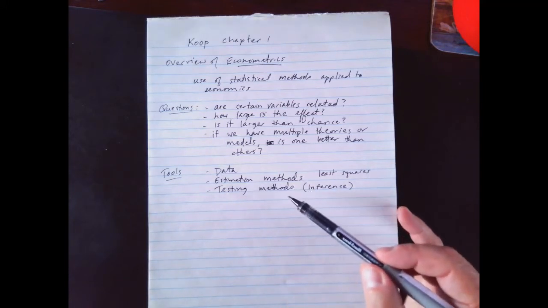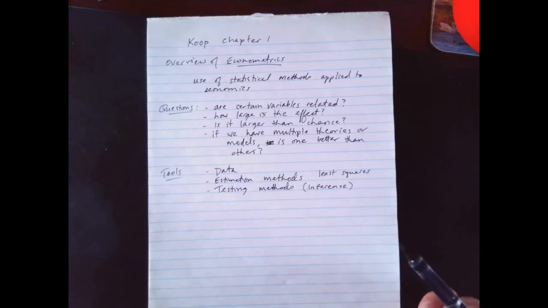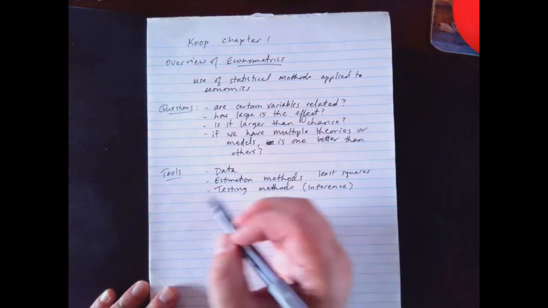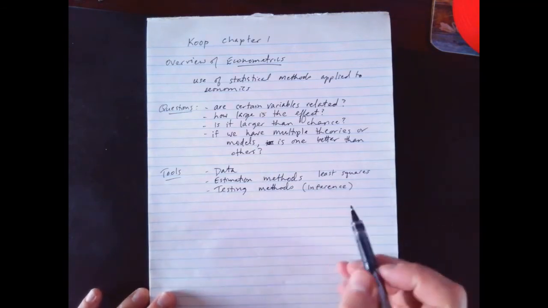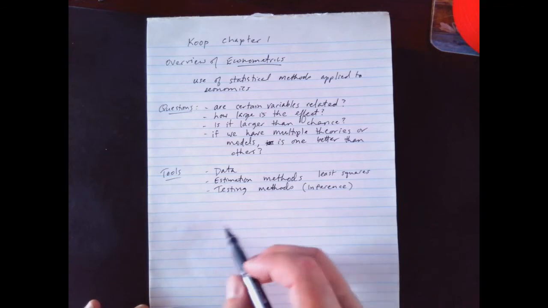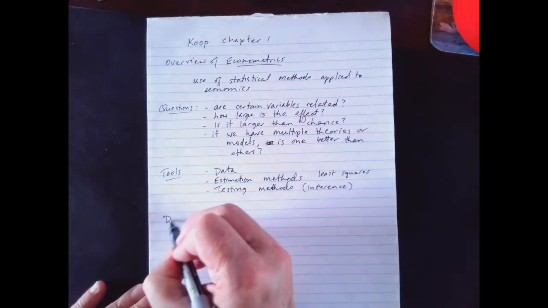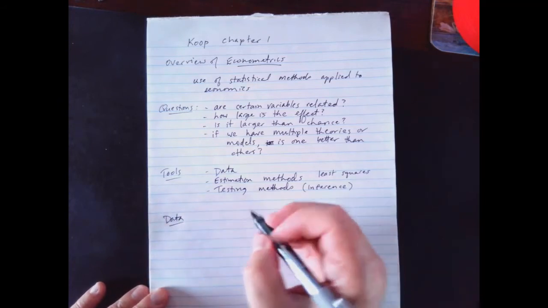And so to answer that question, we need testing methods. And again, there's going to be some underlying statistical theory that will explain how those testing formulas are derived and how we interpret them.